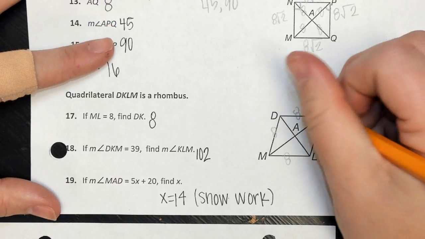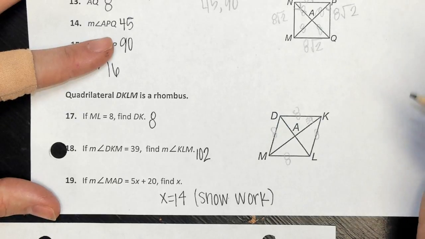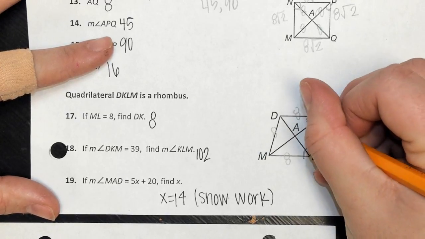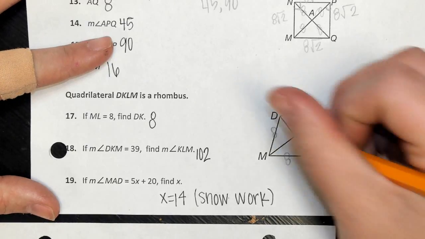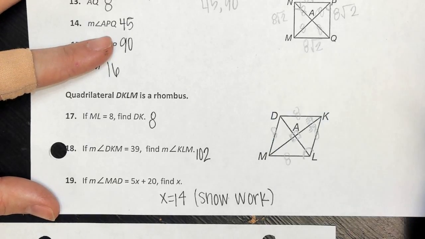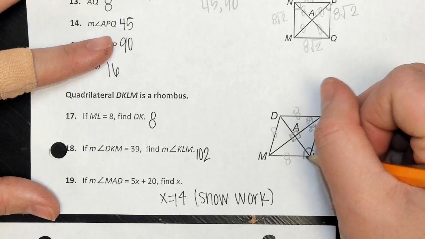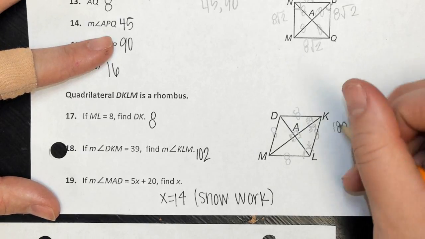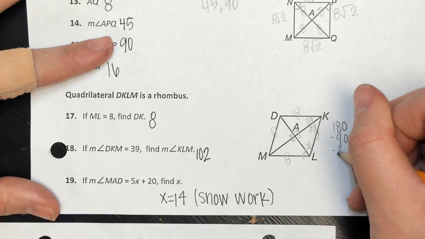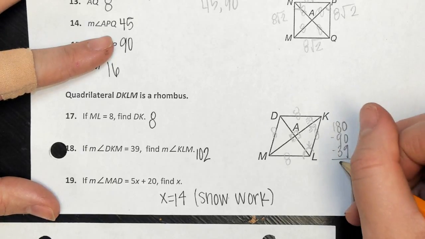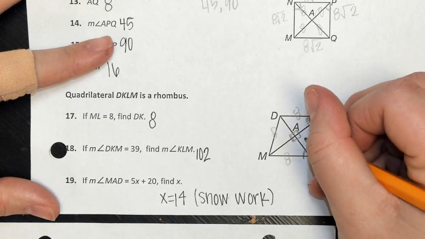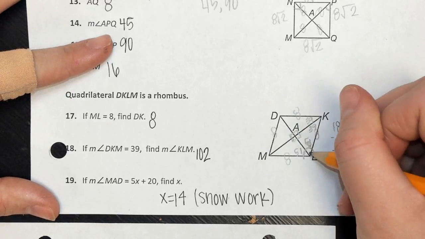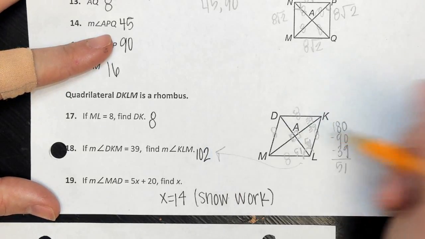If DKM is 39, find KLM, this whole thing. Well, if that's 39, so is this. And all of these are 90. So to find this whole thing, I would first find this little baby one. So 180 minus 90 minus 39, which should be 51. So if this is 51, so is this. So add those two together and you get 102.